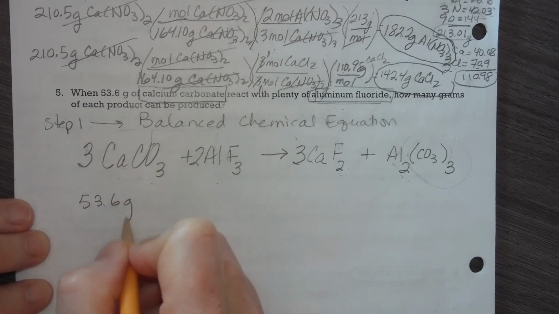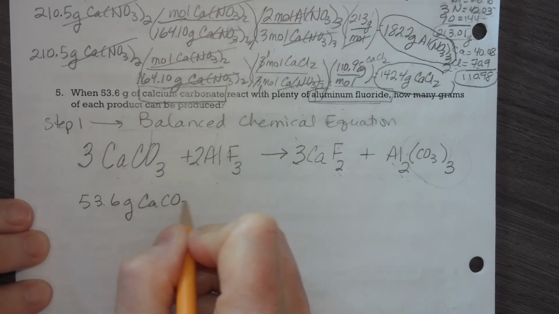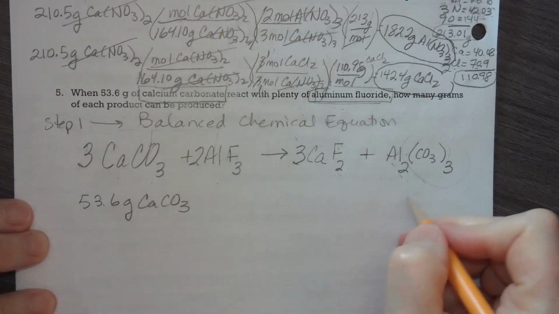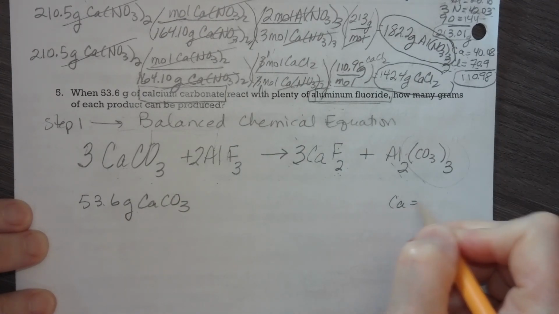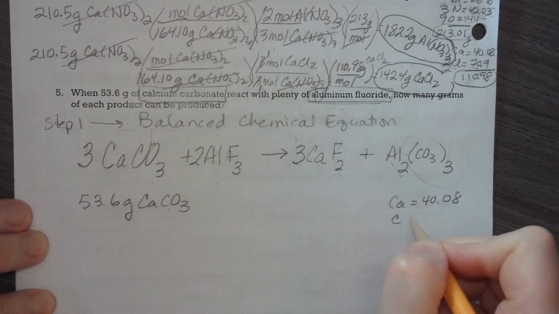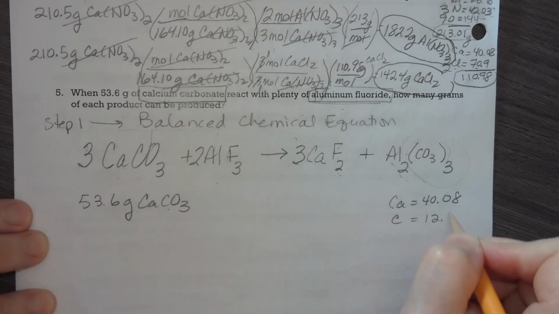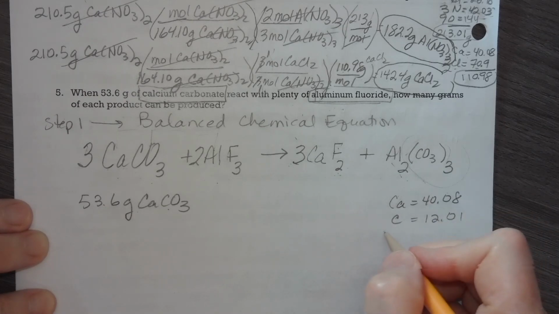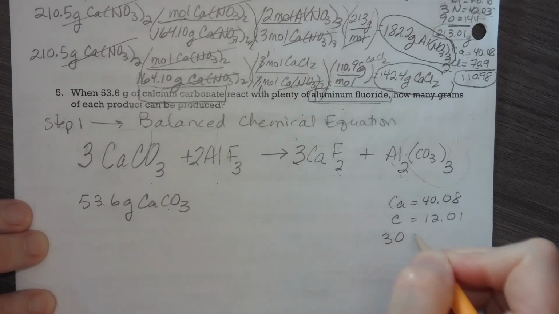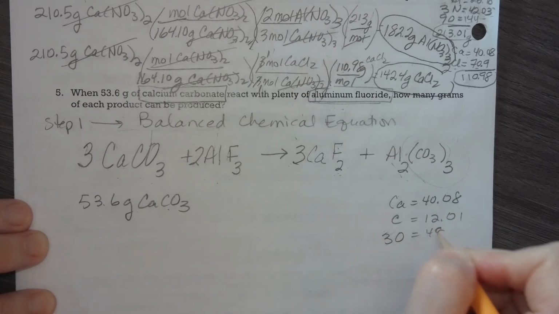53.6 grams of calcium carbonate. All right, so to find the molar mass of calcium carbonate, I know calcium is 40.08. I've seen that a lot. Carbon is 12.01. And then I have 3 oxygens. So oxygen 3 times 16 is 48.